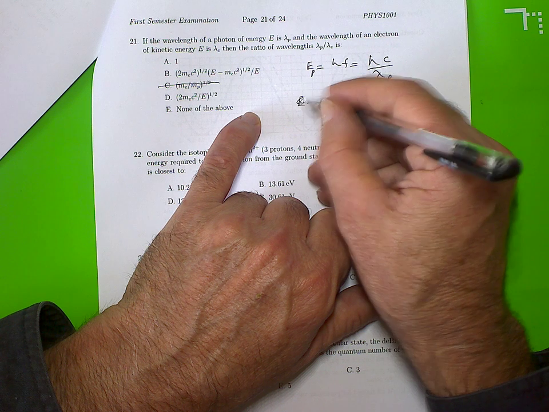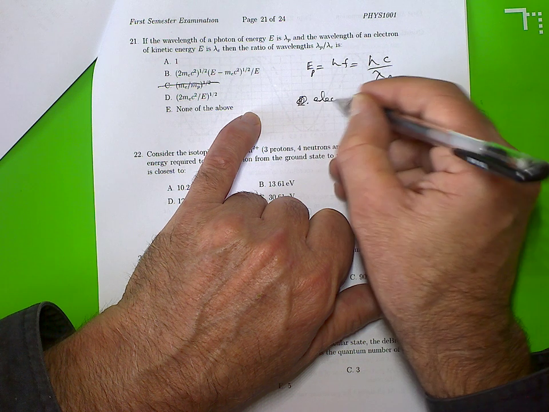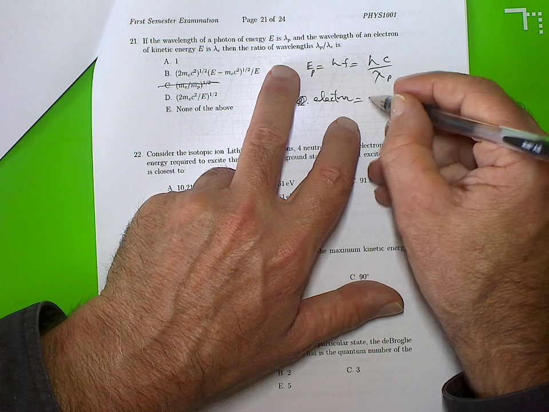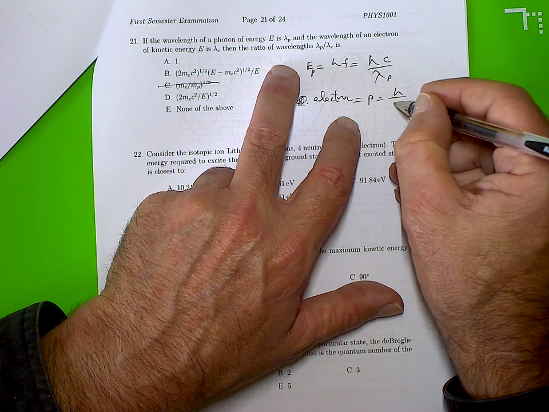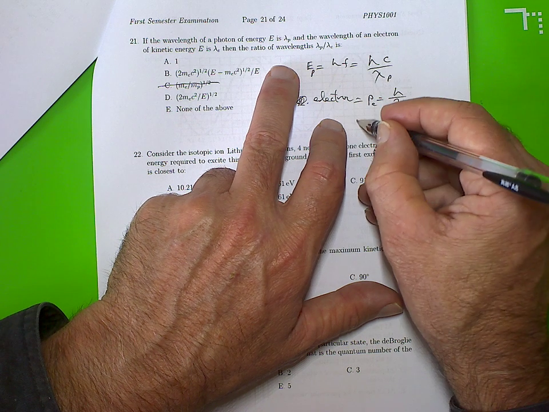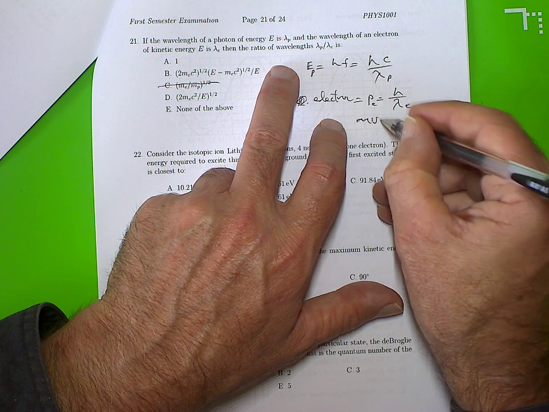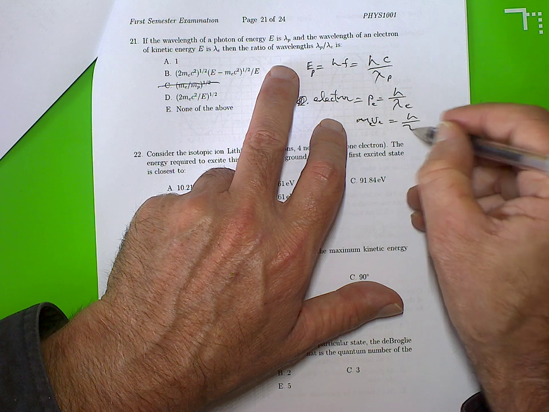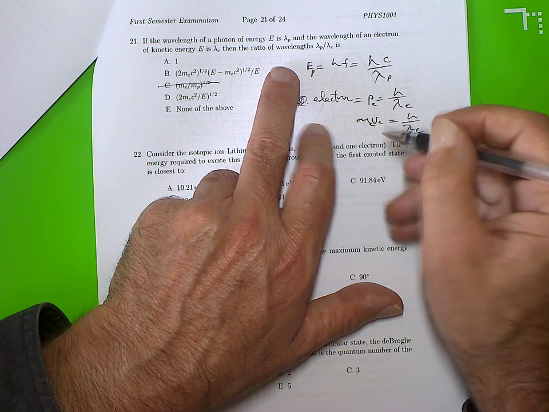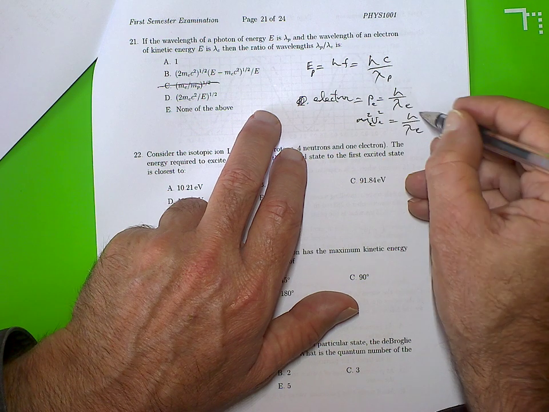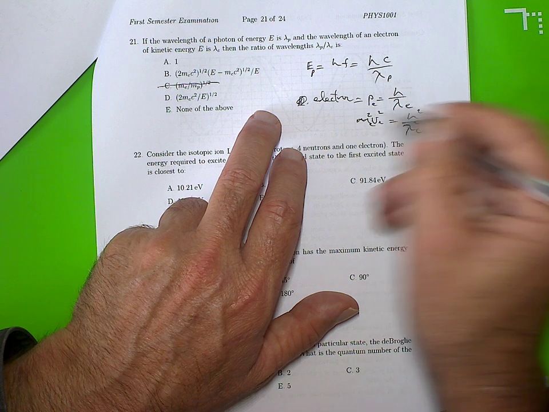Now for the electron, we have p equals h over the wavelength of the electron. That is mv equals h over lambda E. Do the usual thing, square it: m squared v squared equals h squared over lambda E squared.